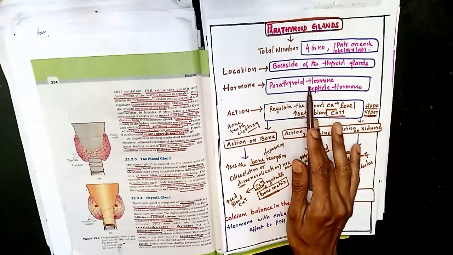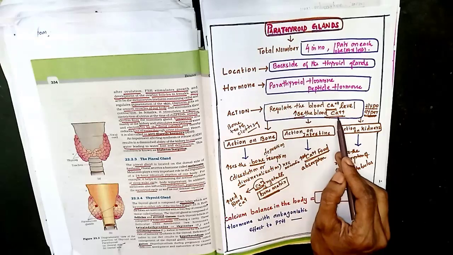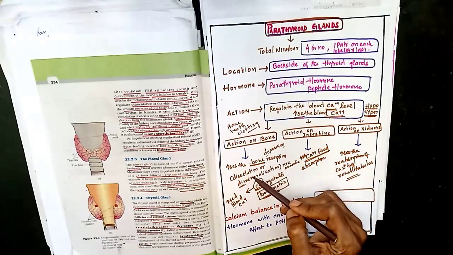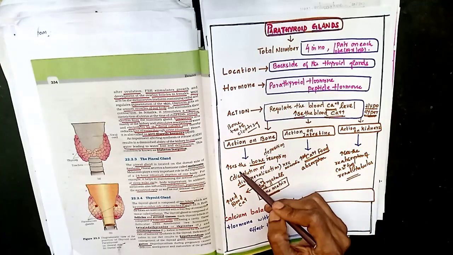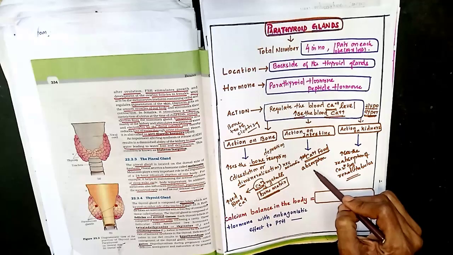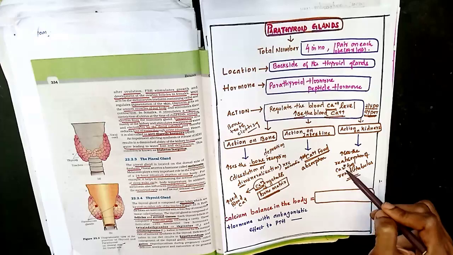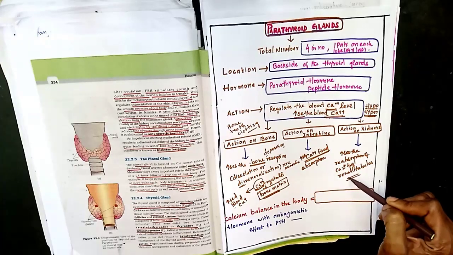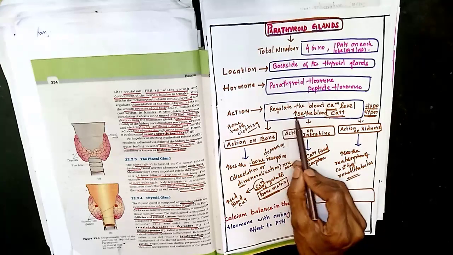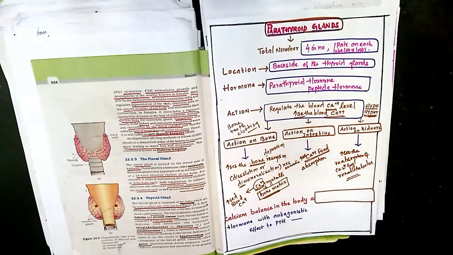So the action of parathyroid hormone is to increase the blood calcium level by dissolving the bone matrix, or increasing the bone resorption. It increases the calcium absorption from the food. It increases the reabsorption or reuptake of calcium by the renal tubules of the kidneys. Finally, the blood calcium level will be increased.